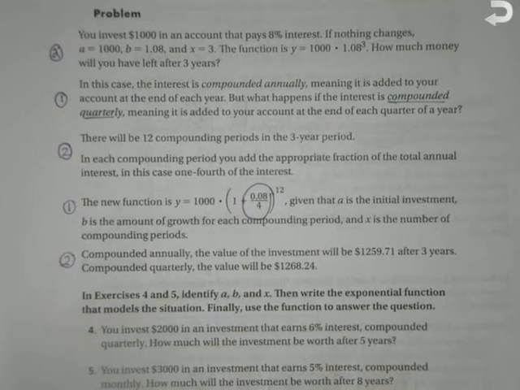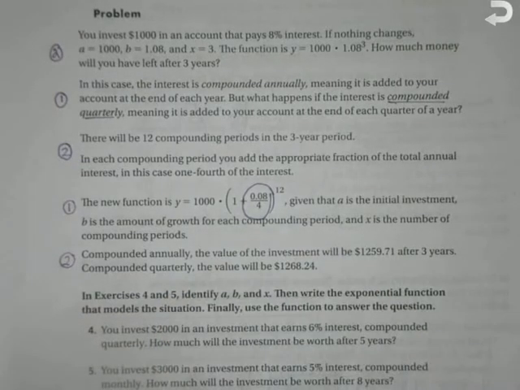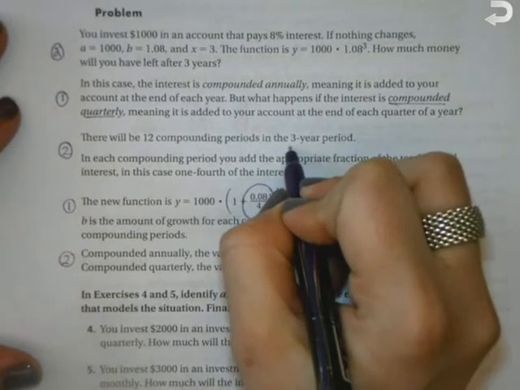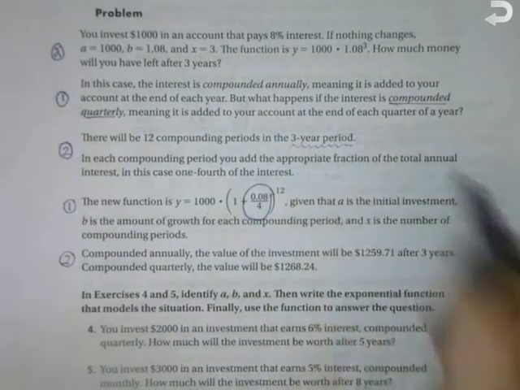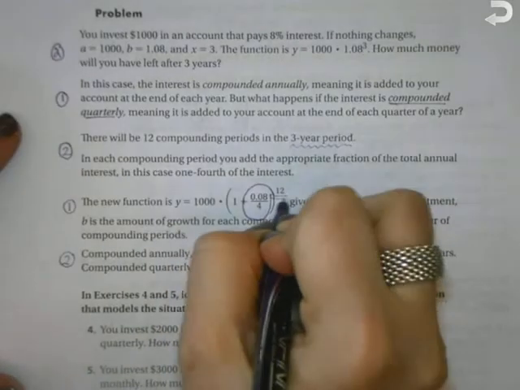If I was putting the interest into my account biannually, how many times is it actually getting put in? Twice. So instead of dividing by 4, I would be dividing by 2. The other thing you have to pay attention to is that in this problem that they gave, we are compounding over a 3-year period. But if I'm compounding the interest 4 times a year in those 3 years, how many times am I actually putting it into the account? 12. So that's where the 12 comes from.